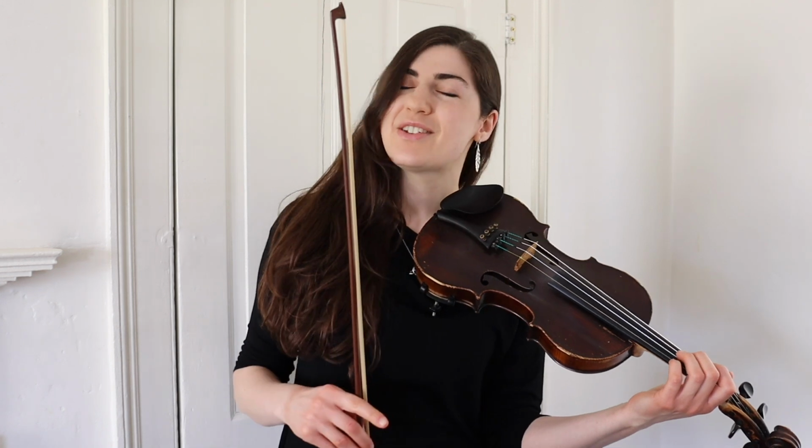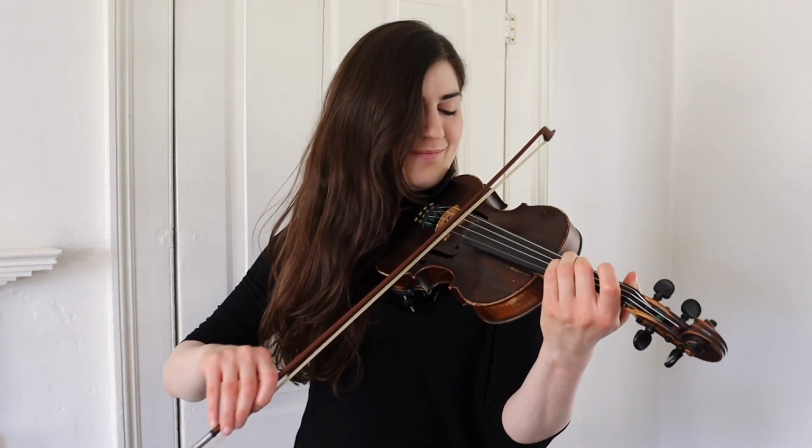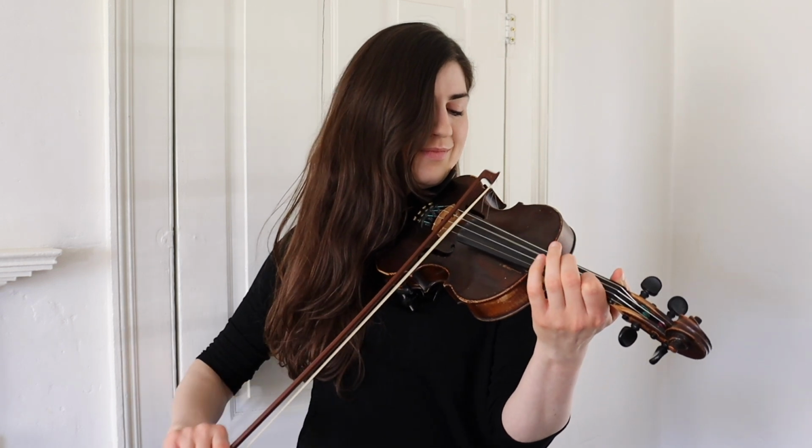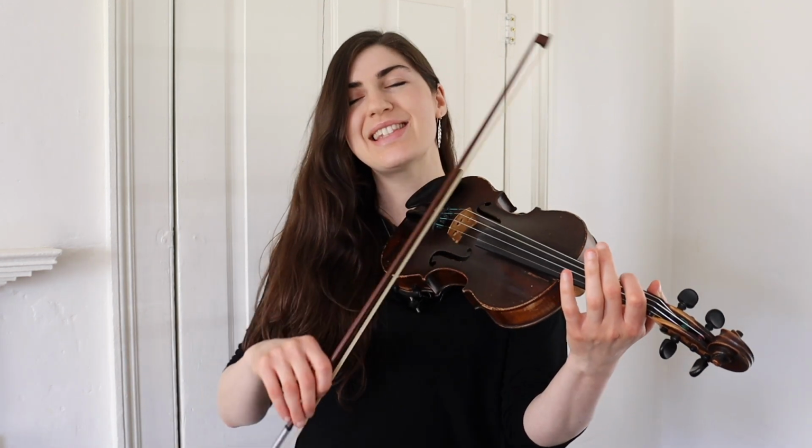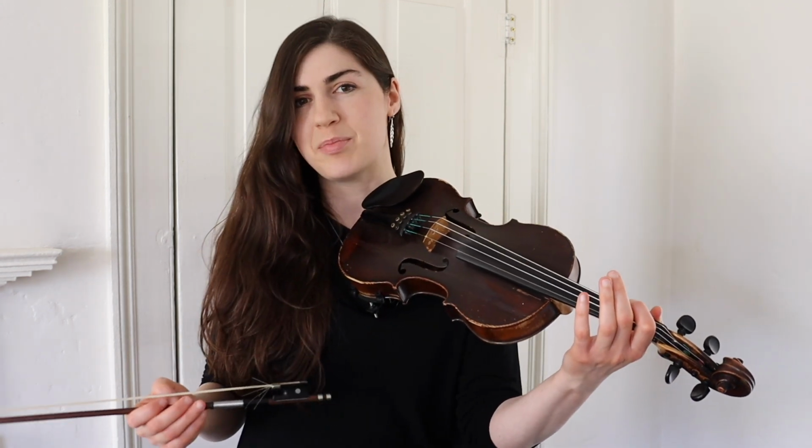Now we go back to the normal octave for the melody, also with some double stops. Here all we're doing is playing that open D as sort of a drone note under the notes that are played on the A string.